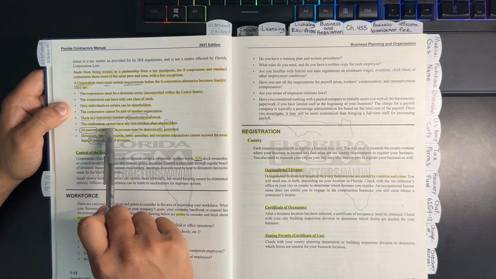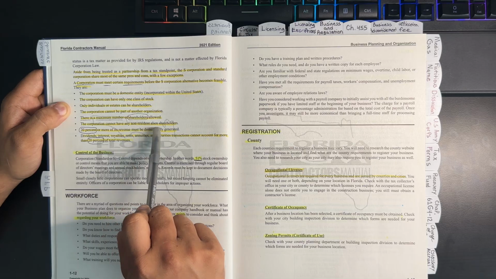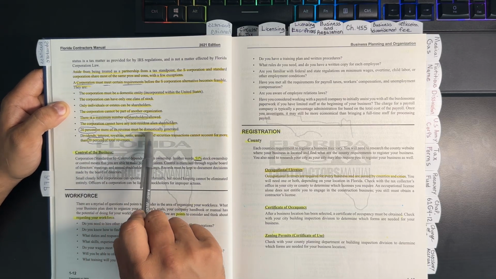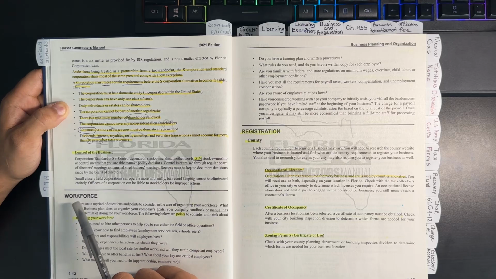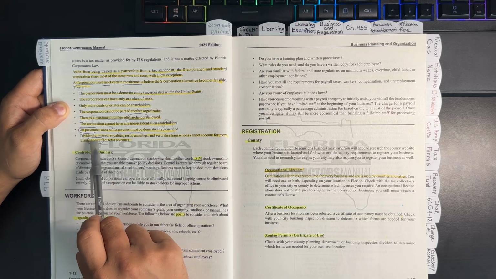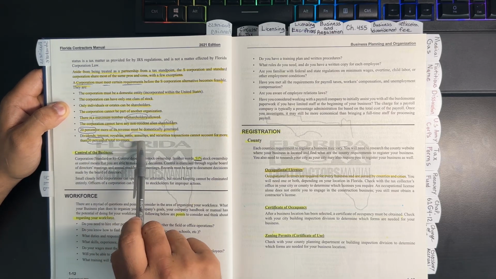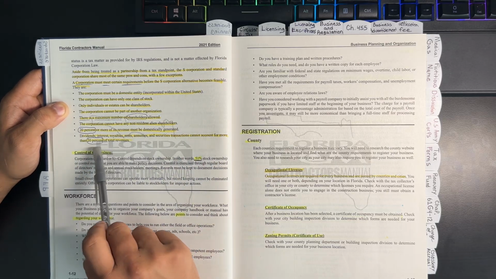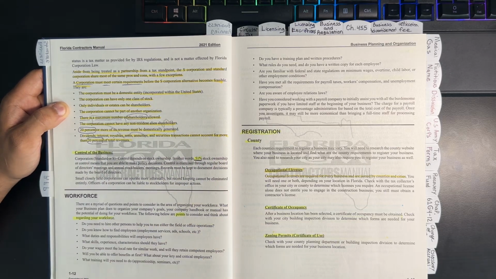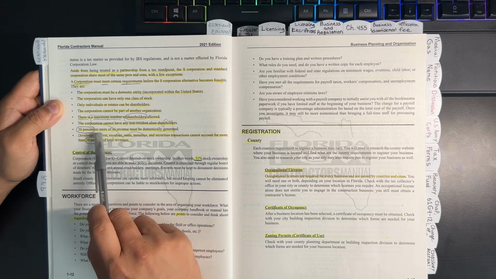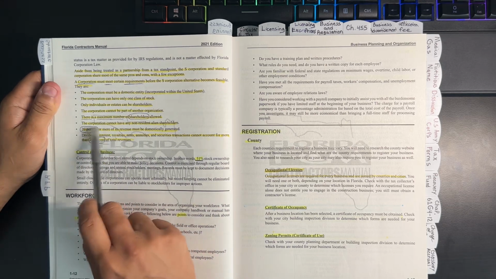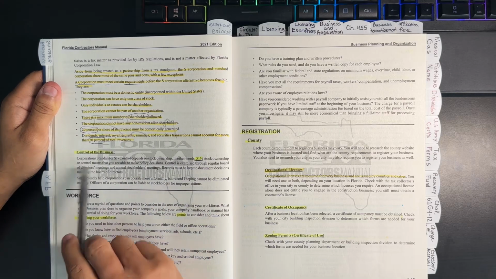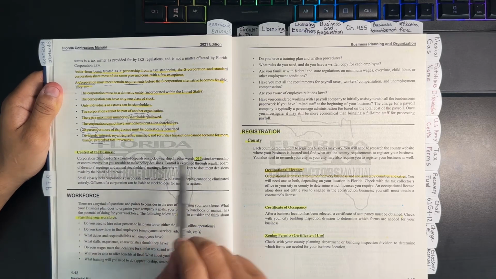The corporation cannot have any non-resident alien shareholder. 20% or more of its revenue must be domestically generated. Dividends, interest, royalties, rents, annuities, and securities transactions cannot account for more than 20% of total revenues. So again, guys, make sure you circle, underline key numbers and key words. Control of the business, 51%.